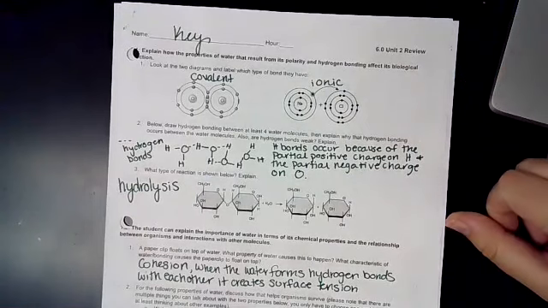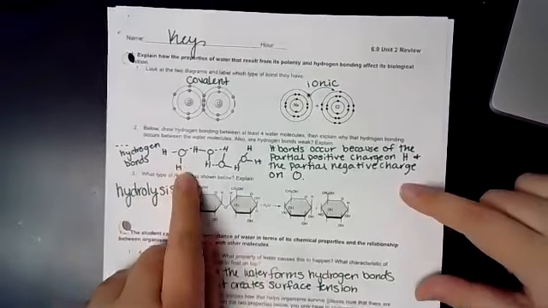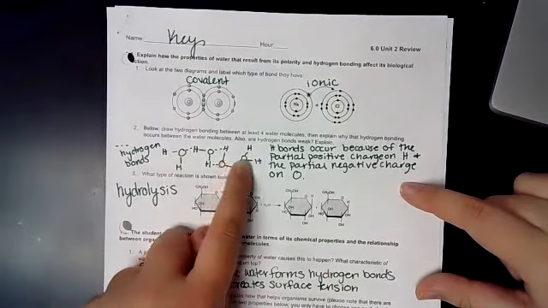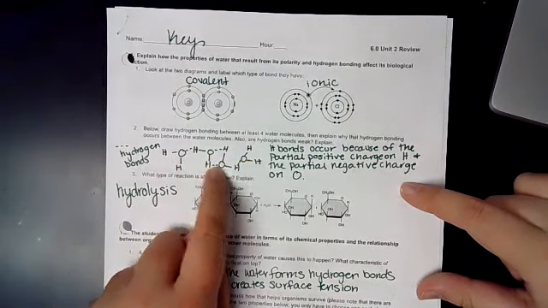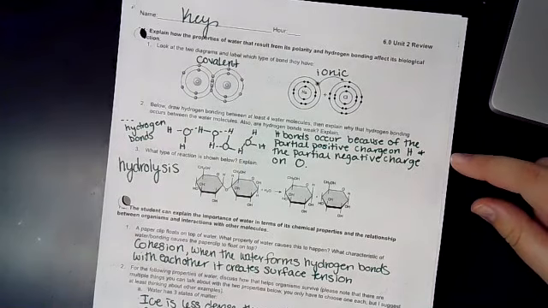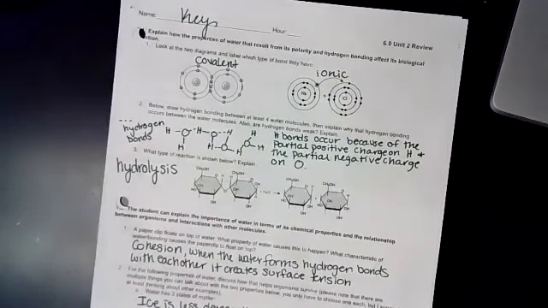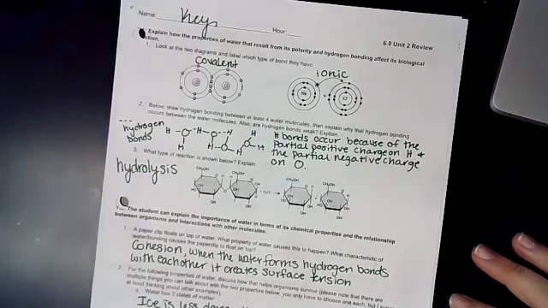Number 2, draw hydrogen bonds between at least 4 water molecules and explain why hydrogen bonding occurs between the water molecules. So we have our 4 water molecules here, 1, 2, 3, 4. I have my dotted lines as my hydrogen bonds. You can see that our hydrogen bonds always happen between a hydrogen and an oxygen of opposite water molecules, so between our partial positive and our partial negative. Hydrogen bonds, or H bonds, occur because of the partial positive charge on the hydrogen and the partial negative charge on oxygen.